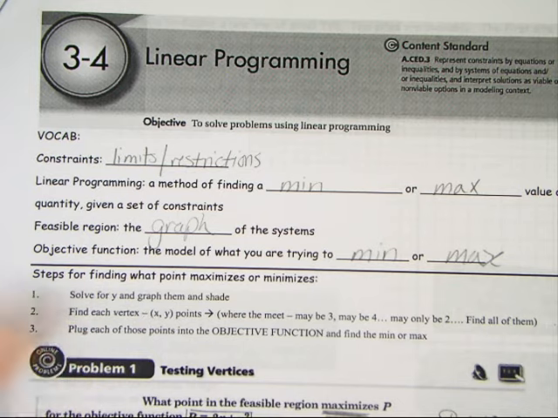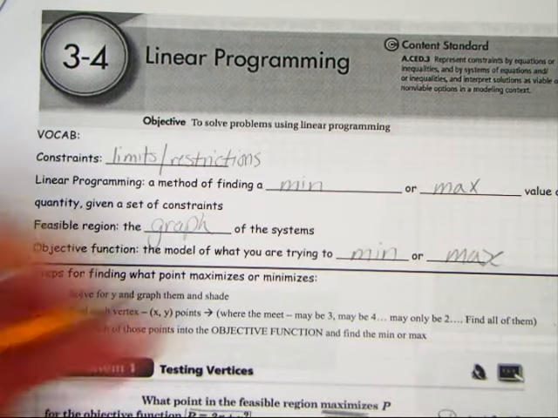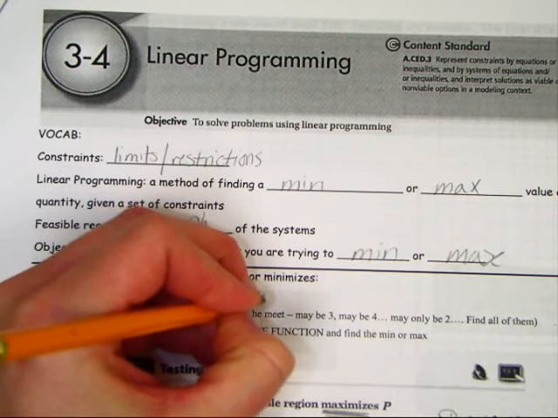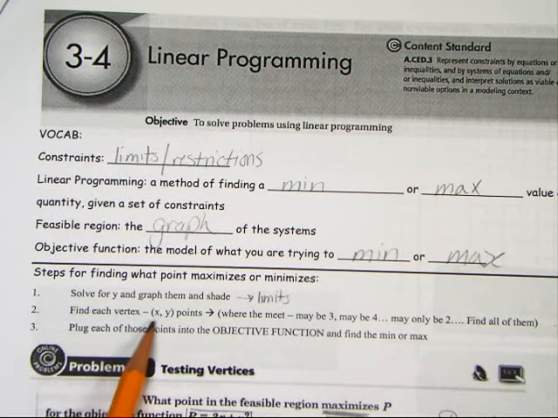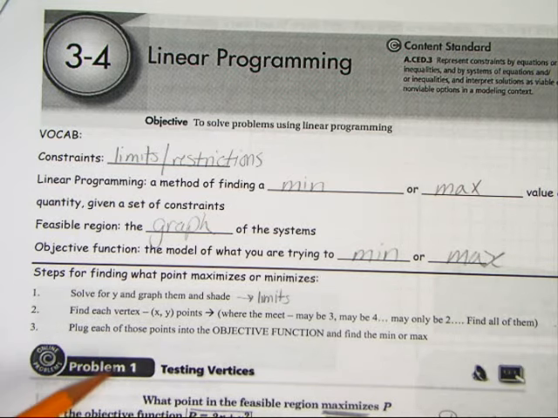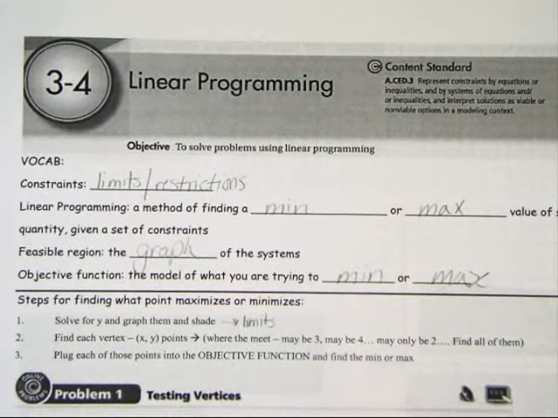Please take a moment, read over these steps. Here, I'll read them to you. You make sure you always solve for y with your constraints, okay, and this is for your limits. You make sure you find the vertices, the xy points where they cross. There may be 3, 4, there might only be 2. Find all of them. And then you're going to plug each of these vertices back into the objective function. So if you could watch through problem 1, and then we'll apply it on problem 2.